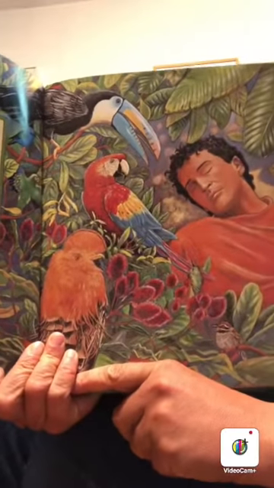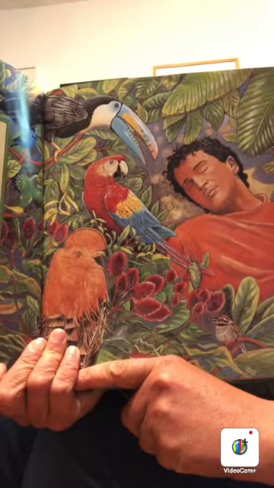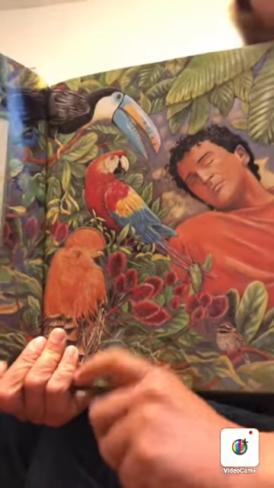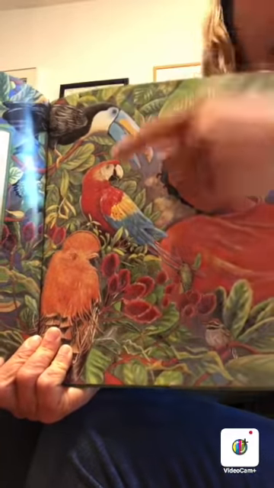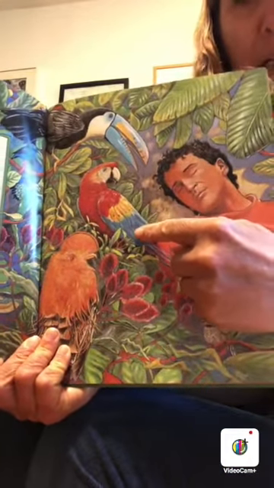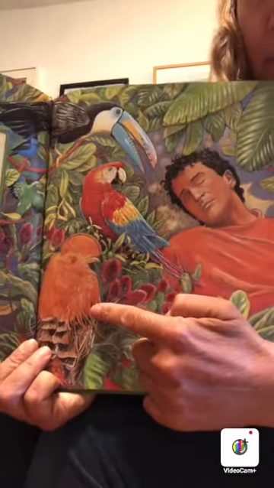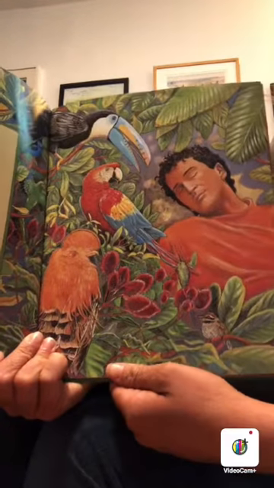A toucan, a macaw, and a cock of the rock flew down from the canopy. So this one is the toucan. There's the macaw, it's a parrot. And this one is the cock of the rock. They're all types of birds.